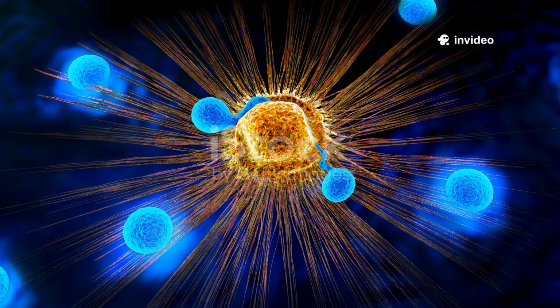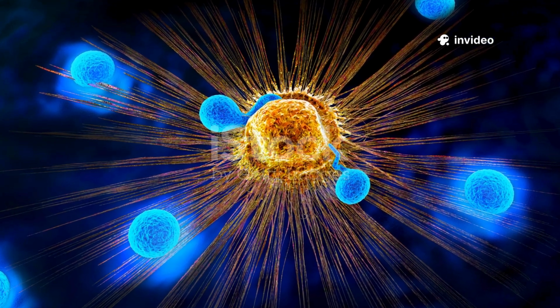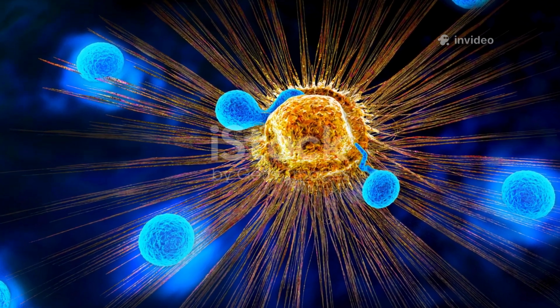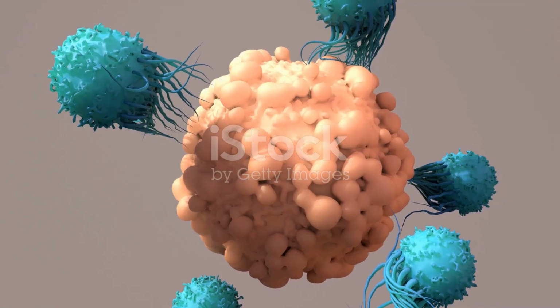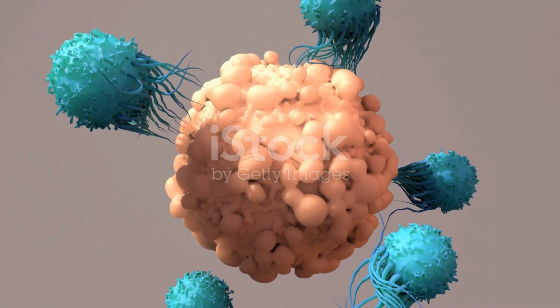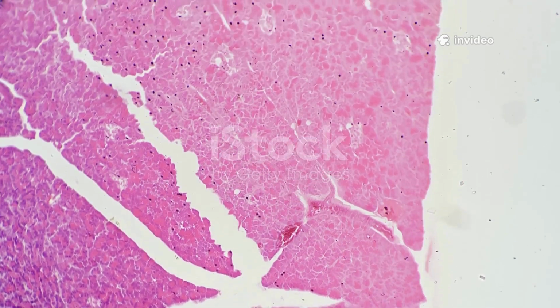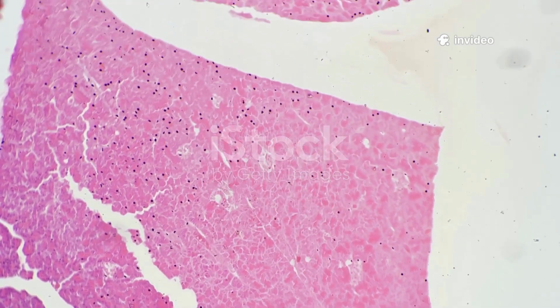T cells, also known as T lymphocytes, are crucial components of the adaptive immune system, playing a central role in recognizing and eliminating pathogens and abnormal cells. They originate in the bone marrow but mature in the thymus, hence T cell. Here's a breakdown of their structure, composition, types, functions.